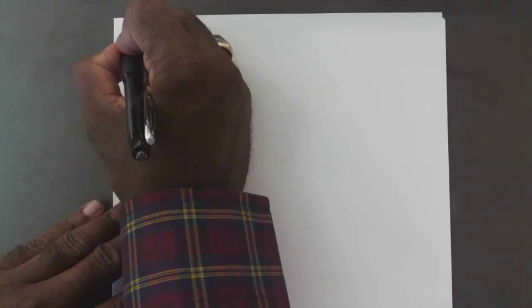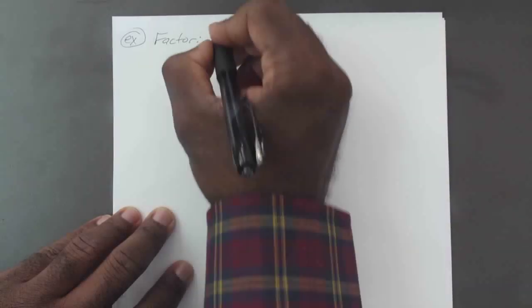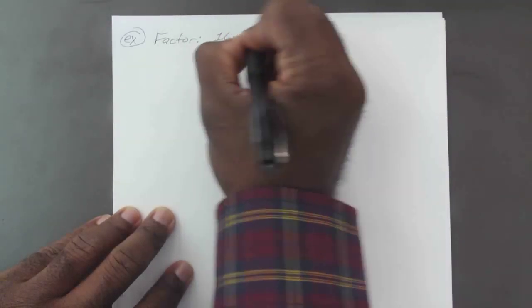So let's say, for example, if you wanted to factor 16y squared minus 9. And sometimes you'll see y's, you'll see r's, you'll see m's. If it's more comfortable to you to make that an x, feel free to make it an x. It's the same thing. Sometimes just x is a little more familiar. But in this case, we'll stick with the y.